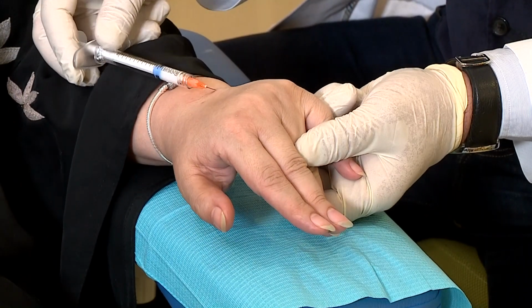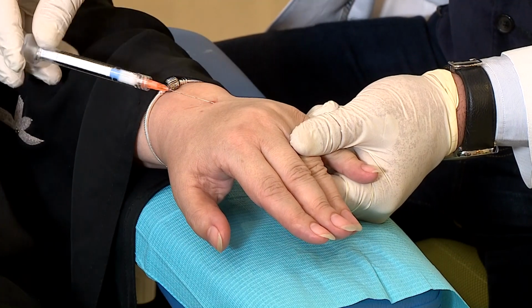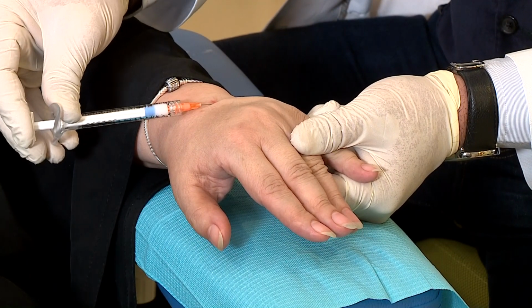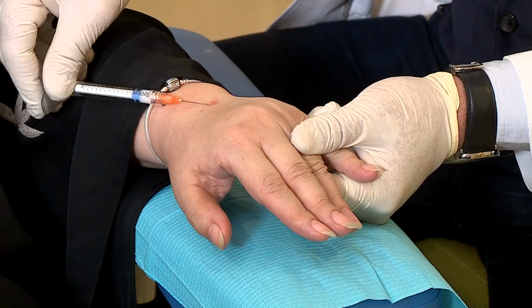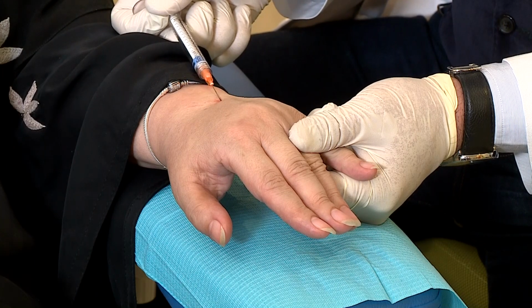You can look at the tip of the cannula, at the plane here, injecting, and also on the side. So this is convenient, less pain, and just an easy procedure to do.